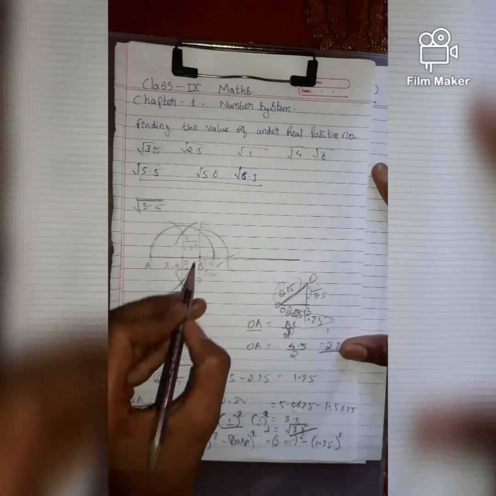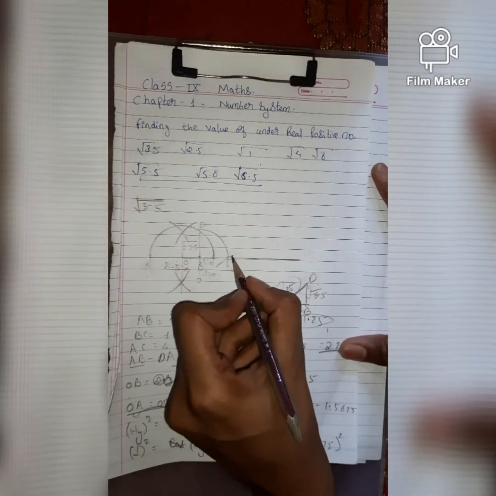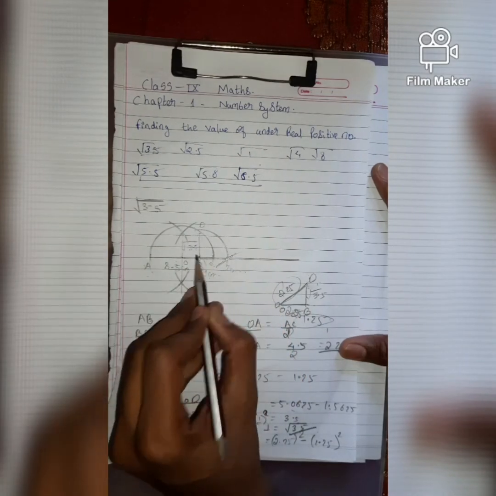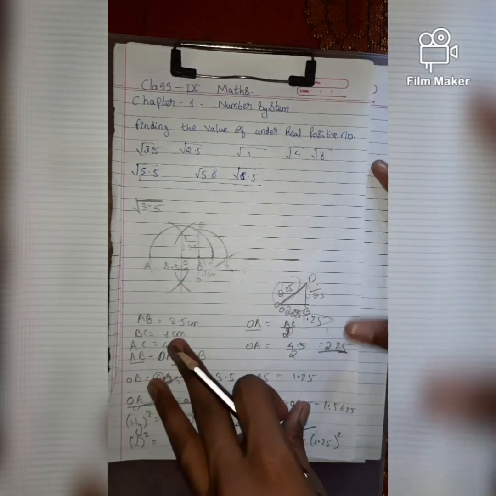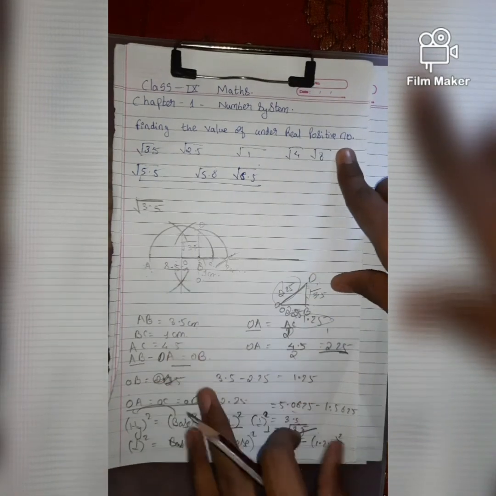Hence we have proved that the value of this line BD is √3.5, and taking this distance, when we mark it on the number line we get the value of √3.5. So like this we can find the value of every real number on the number line.